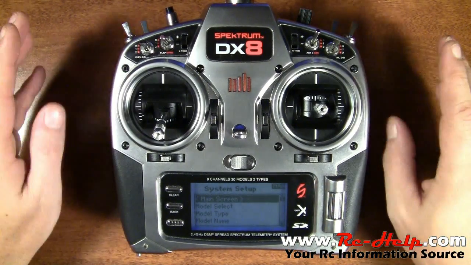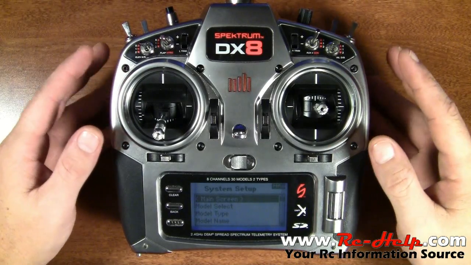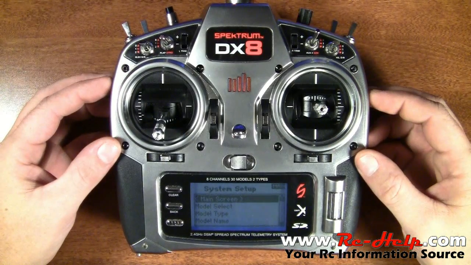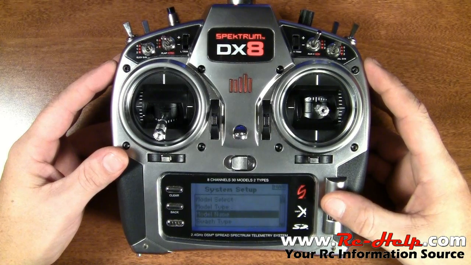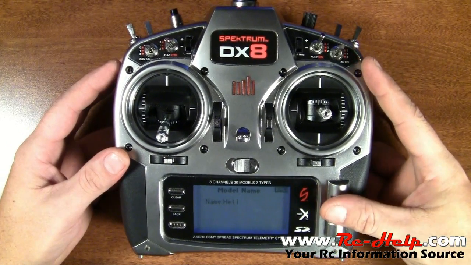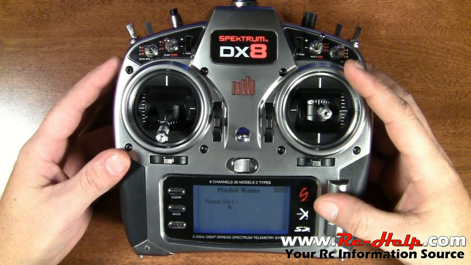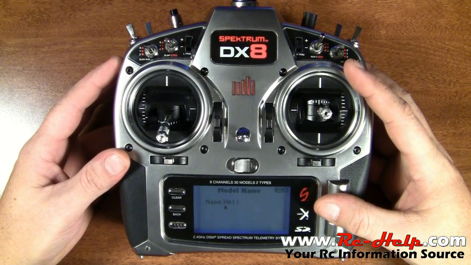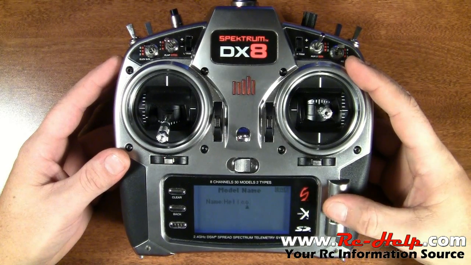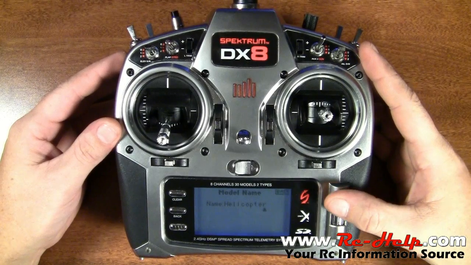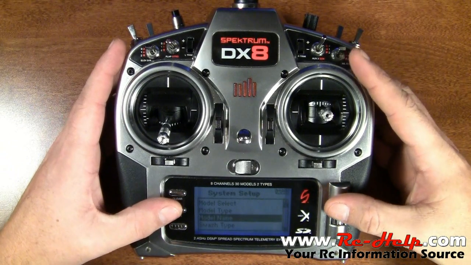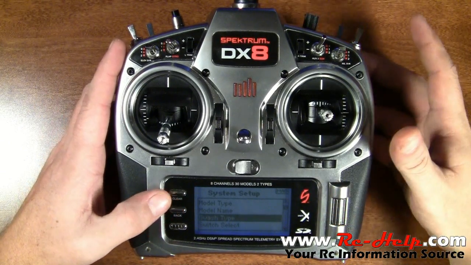Now everything about this radio has just changed, and we now have swash functions. We now have more tail functions. Now what we need to do is scroll down to model name. It's set on heli right now. Well, that looks like every other basic setting, so we're going to rename it. How about helicopter? I like it. Click back.